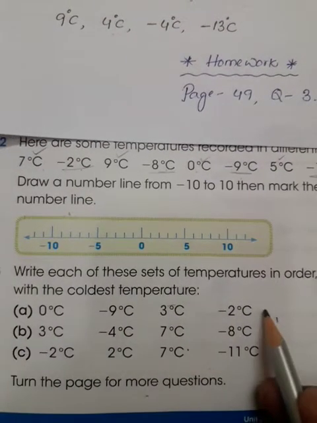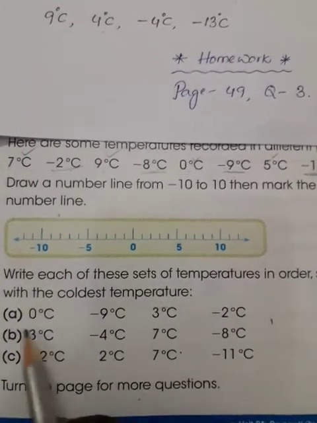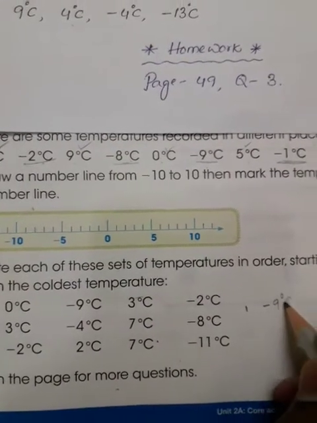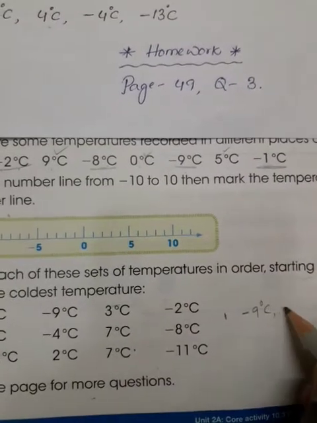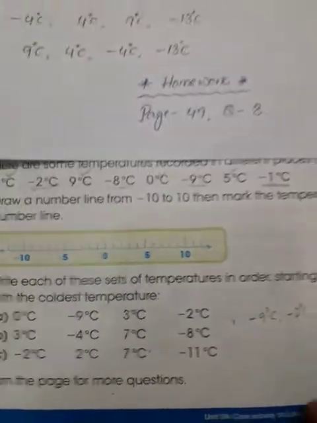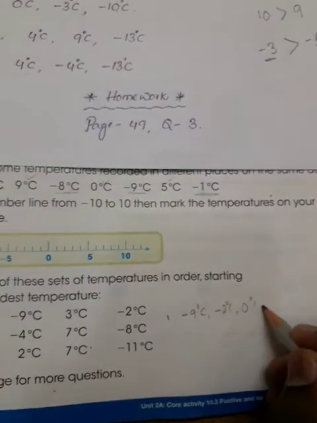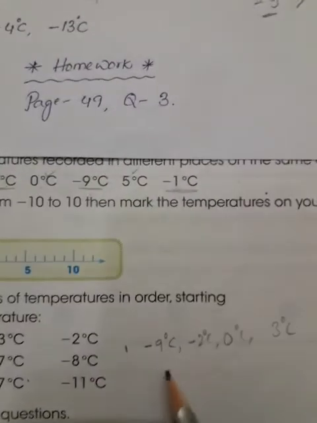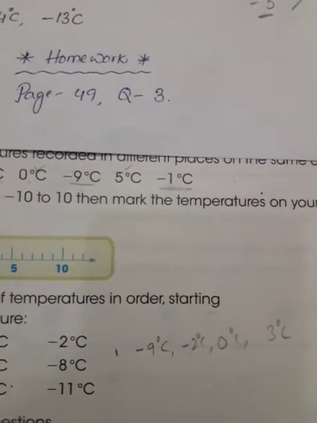So from the coldest to the hottest means small to big. In this one, which is the smallest? -9 is the smallest. I told you in negative values, the big number is the smallest. Then -2, then 0 degrees Celsius, then 3 degrees Celsius. Okay, that means small to big. That means cold to hot.